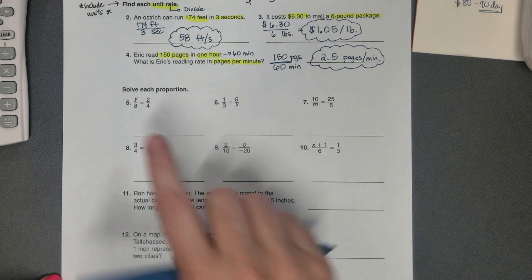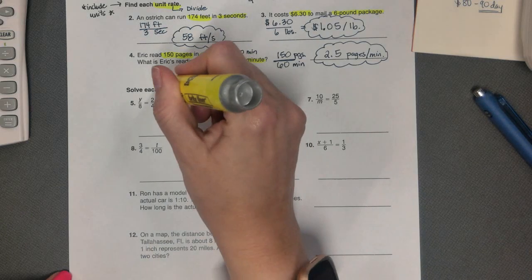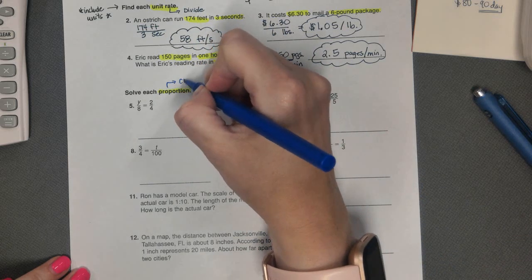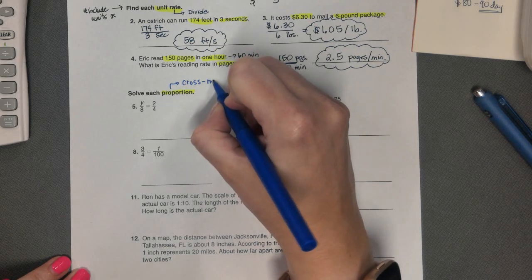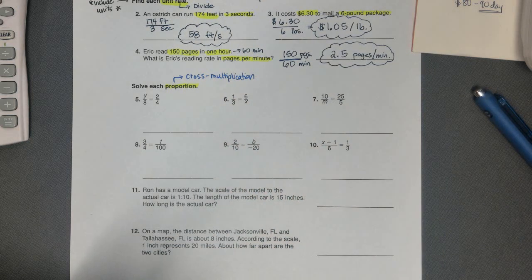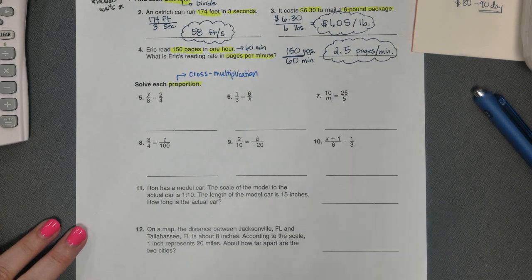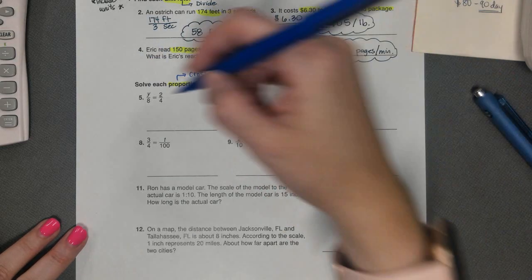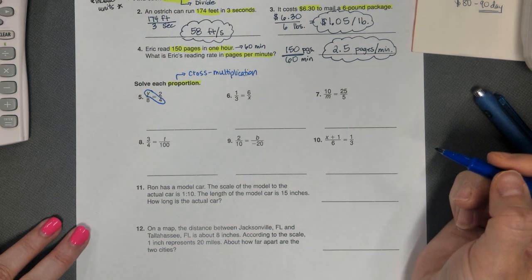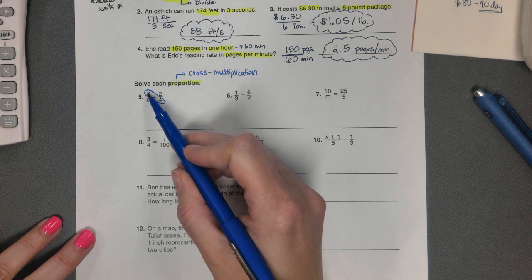Okay, so I've actually already showed you how to solve the proportions today. So whenever you are solving a proportion, I want you to use cross multiplication. Okay, so for the cross multiplication, we'll do the first one together, and then I'll have you do the next two, okay? So y times 4, that's the first diagonal. And just so you know, I usually try to find the variable and do that one first.